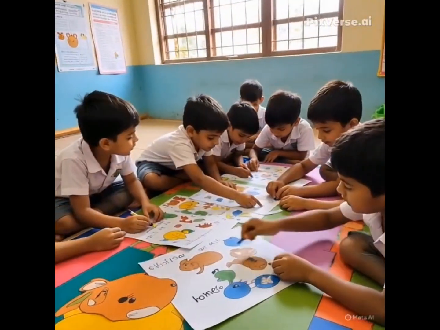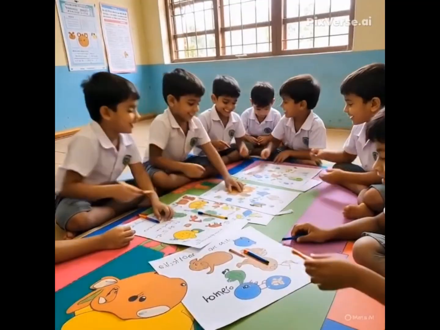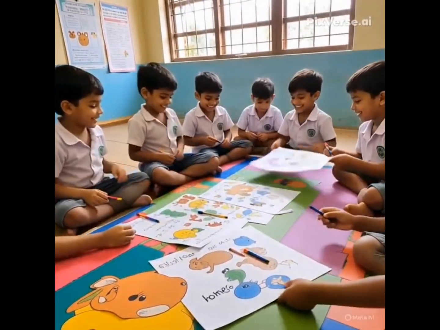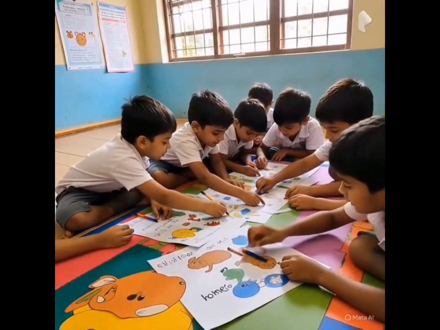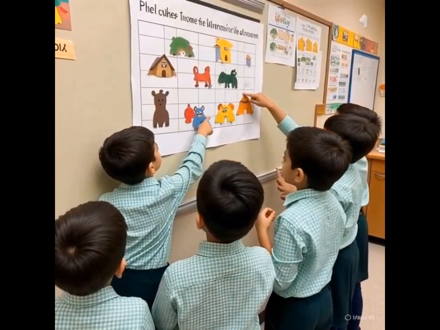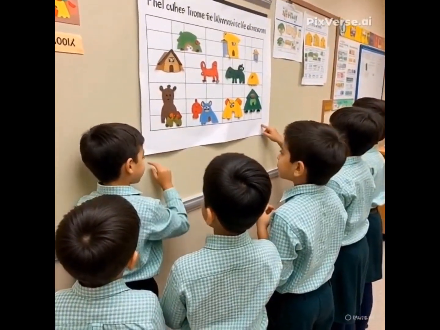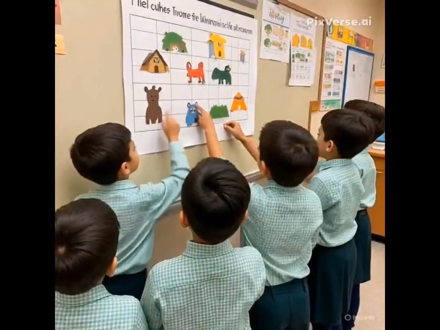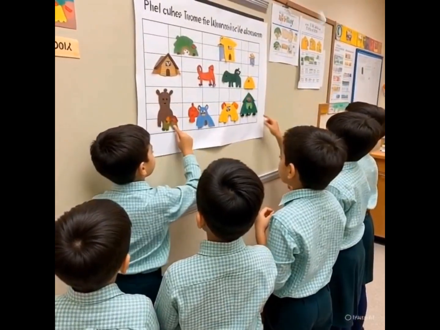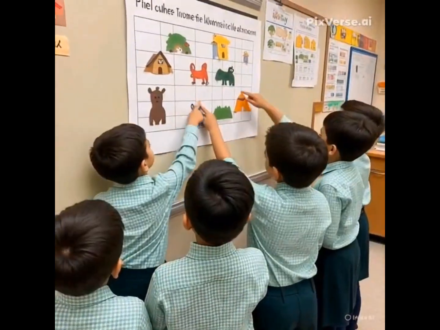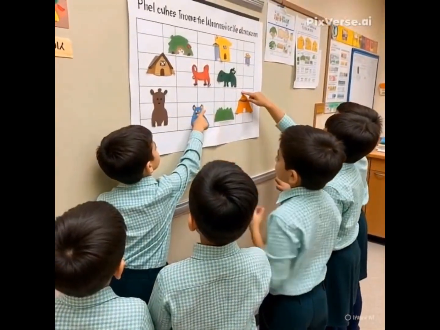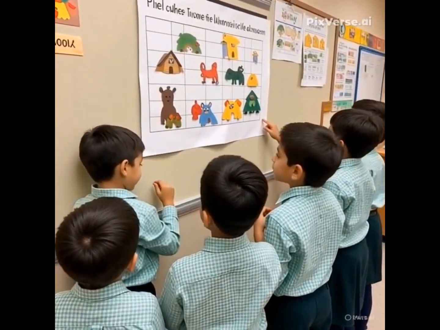You have to take an animal and their shelter. You have to draw or paste. Someone draw and someone paste. Children, what are you doing here? Yeah, you already pasted your chart on the wall. Okay, you describe the shelter of the animal you stuck. Okay, okay, one by one you have to tell. Very good, you are doing it very well.